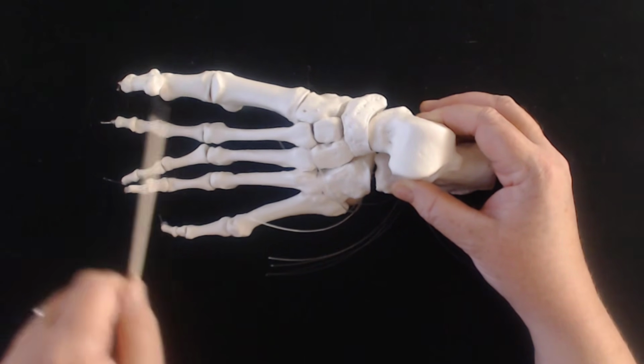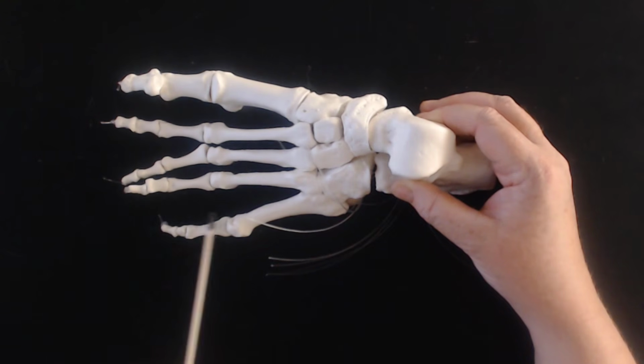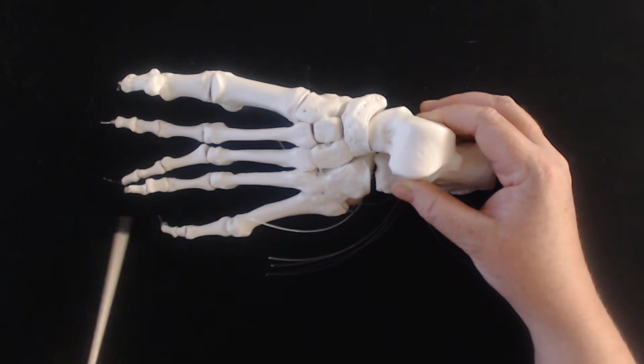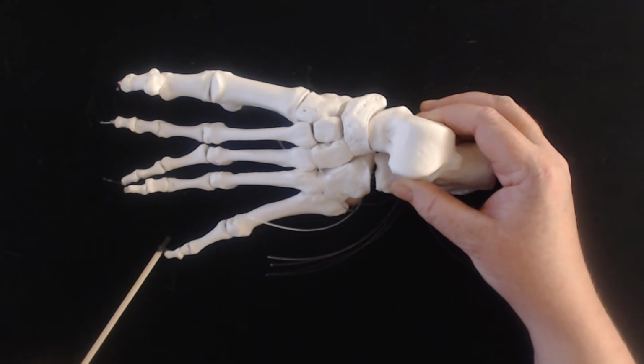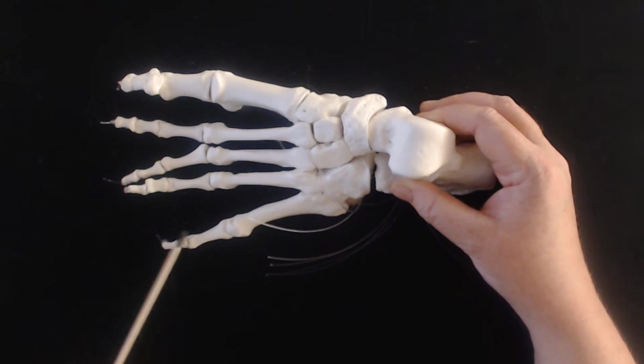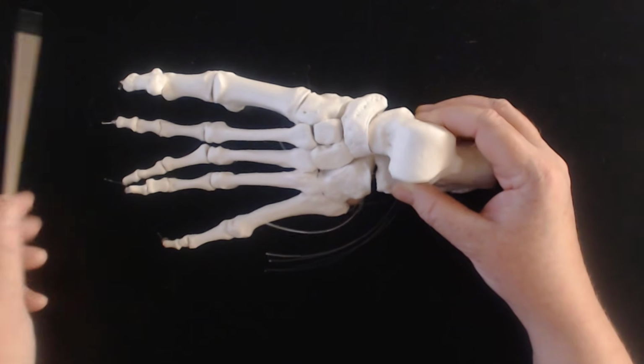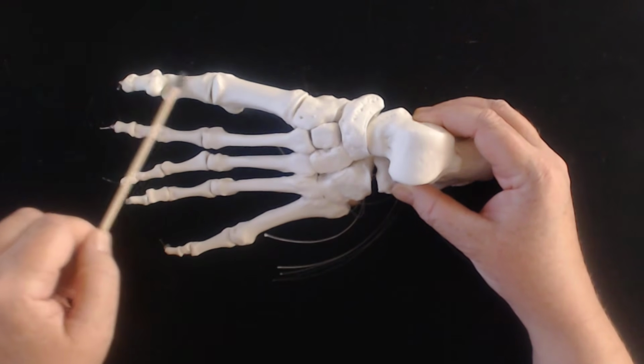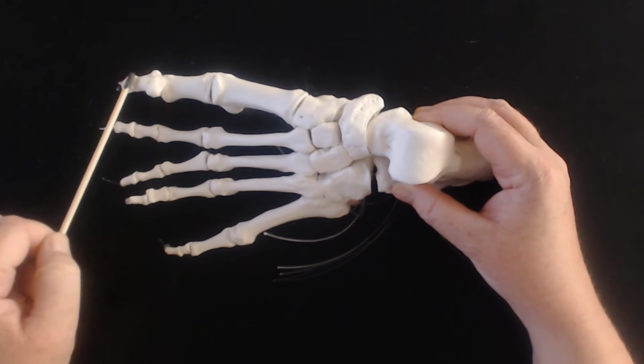And then the bones of the toes are all considered phalanges. I have 3 phalanges for each of the toes. So this is actually a pinky toe. 1, 2, 3. That's a really tiny little phalanx, but they're still there. The big toe only has 2 phalanges, 1 and 2.